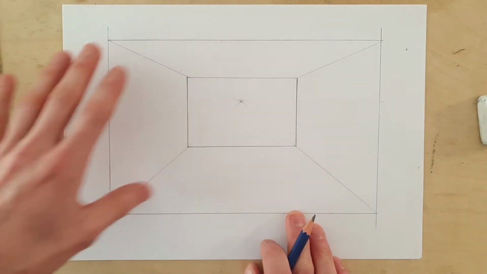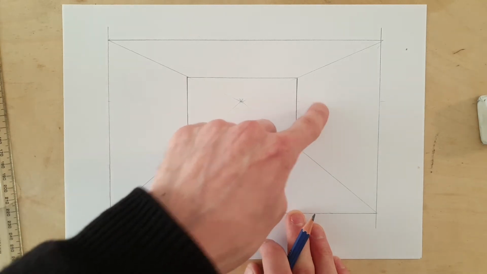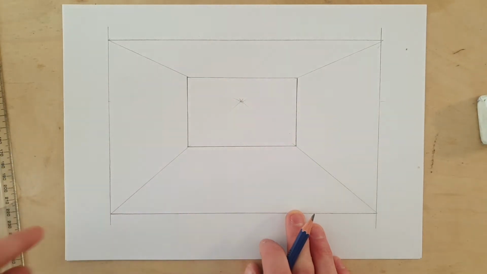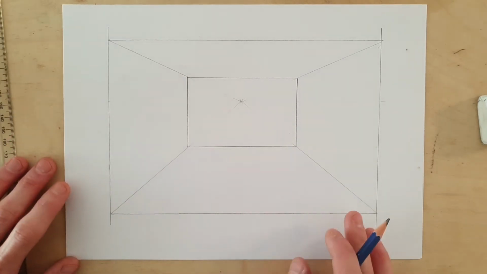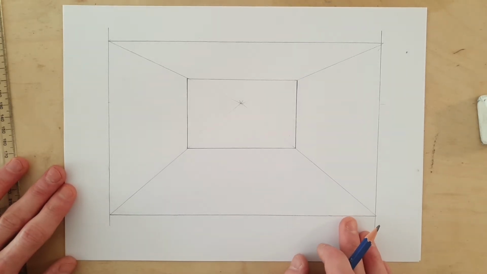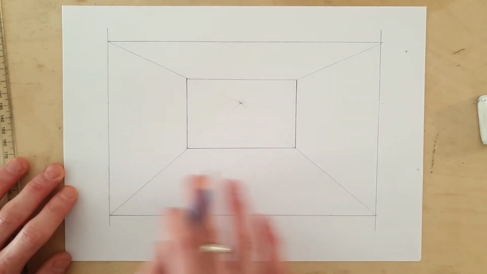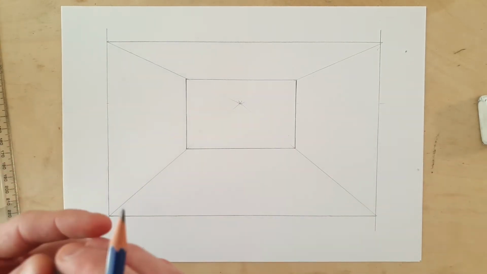Okay, so now we've got a room. So we've got a wall, another wall, this is the back wall, this is the ceiling, and this is the floor. So now we can start to think about drawing our room interior. So the first thing I need to do is start looking around the room and looking for objects that I can start to place into this drawing. It's probably a good time to sharpen the pencil.